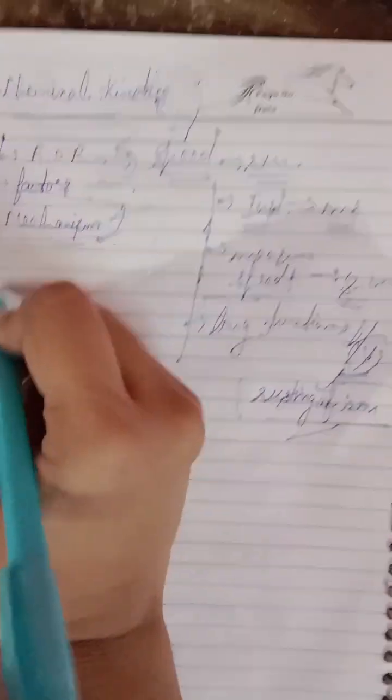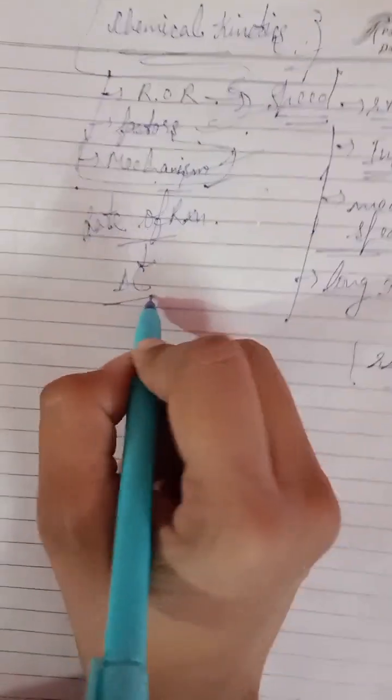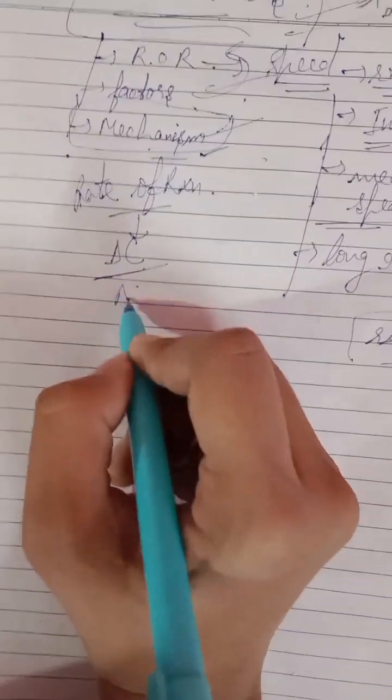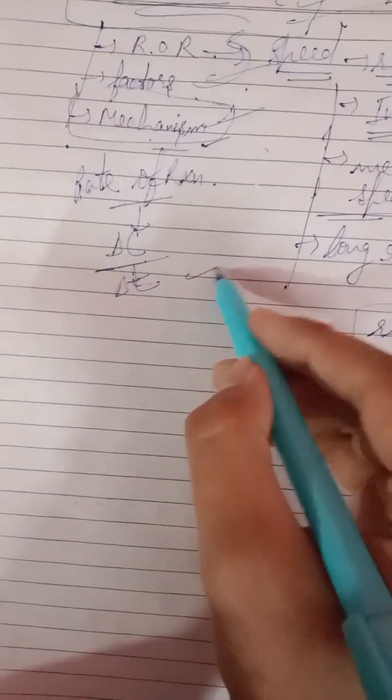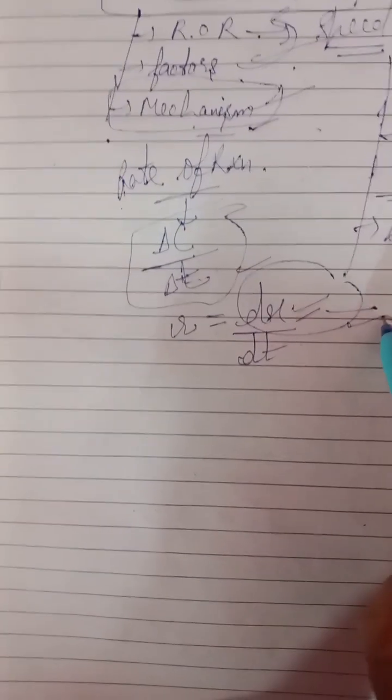In terms of physical chemistry, we can explain rate of reaction as the rate of change of concentration per unit time. That is, we can say that R is equal to dx upon dt, where dx is a small change in the concentration of the reactant during the reaction and dt is that small interval of time during which that small change in concentration occurs.